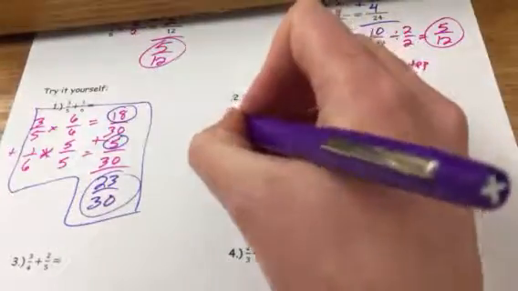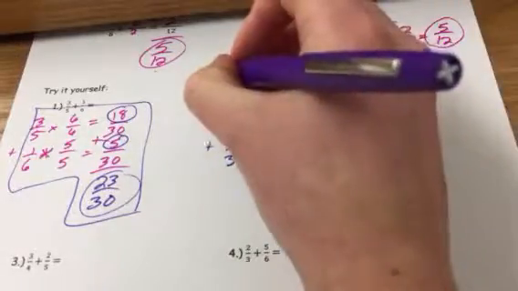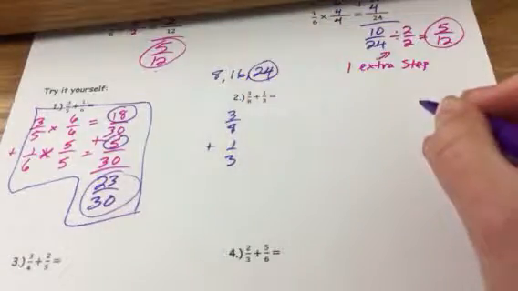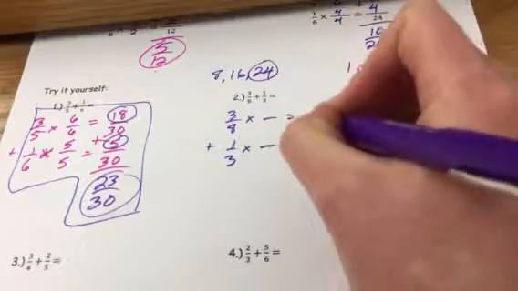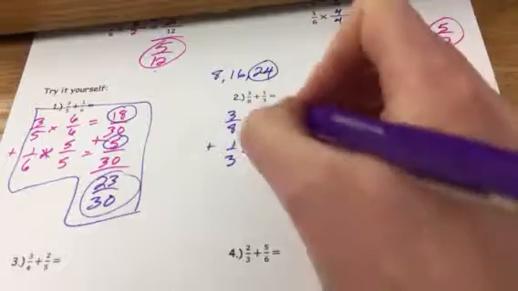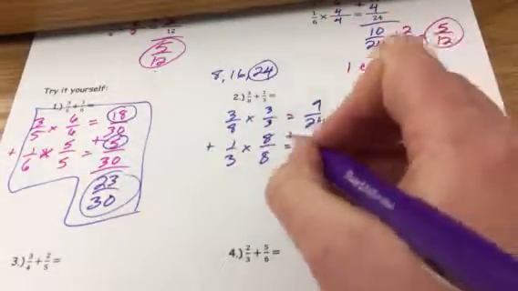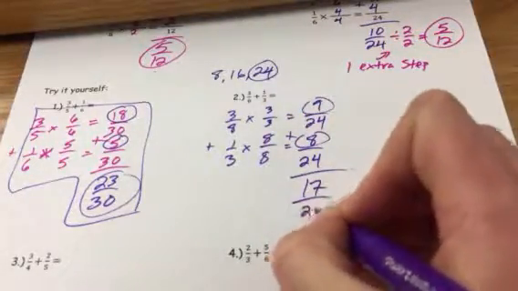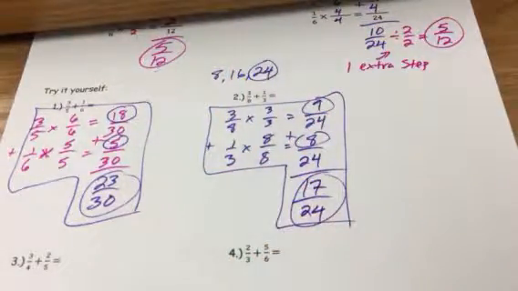One more together, we've got 3/8 plus 1/3. Again, if you need to write out those multiples, there's nothing wrong with that. So I've got 8, 16, 24, boom. I know that's divisible by 3. So that's going to be my least common denominator. Multiply this guy by 8/8, this one by 3/3. I get 9/24. Here I get 8/24. Add those up. We're going to add up our numerators. And we get 17/24 in our nice, neat fraction flag.